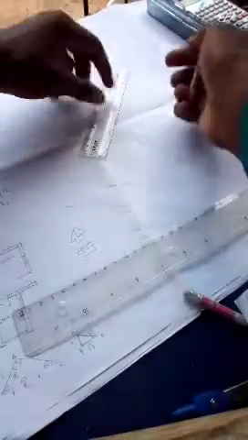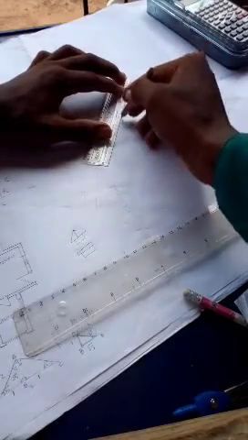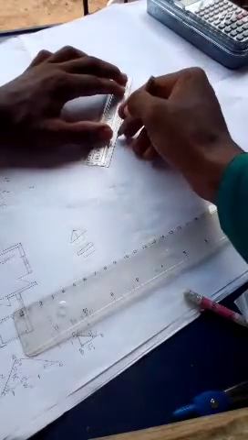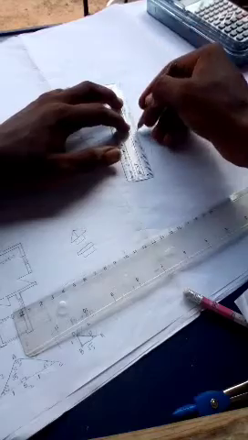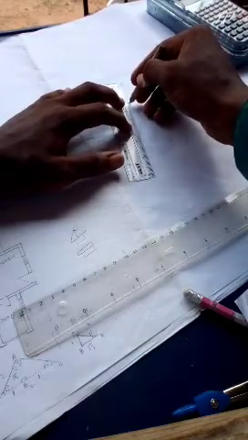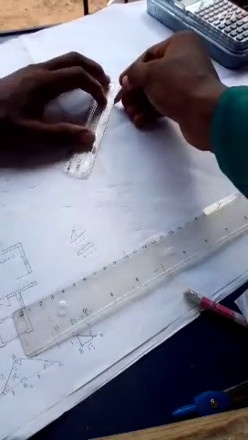Then the next thing we'll draw is our struts. Your struts are the connecting structures of your rafters. So you just connect the rafters like this. Your struts.